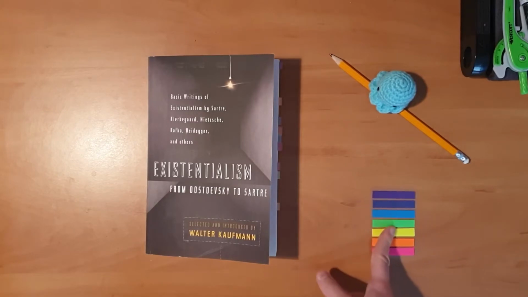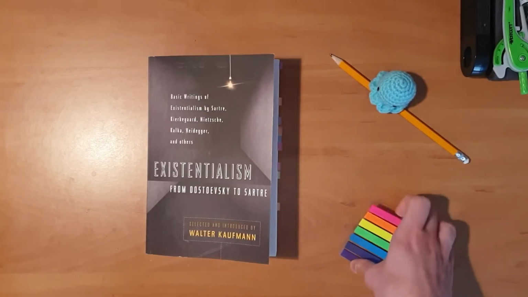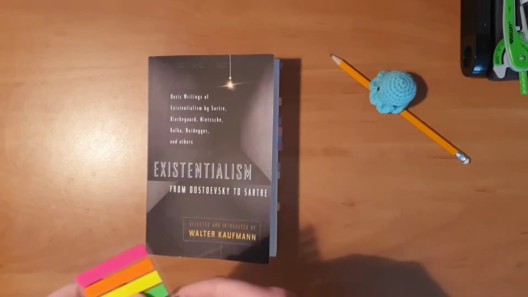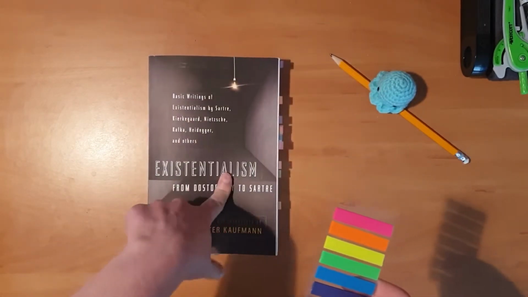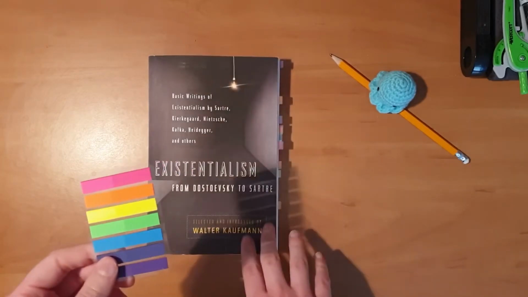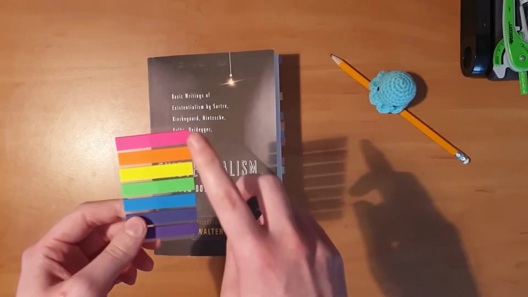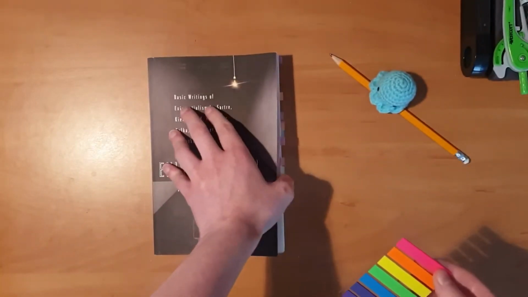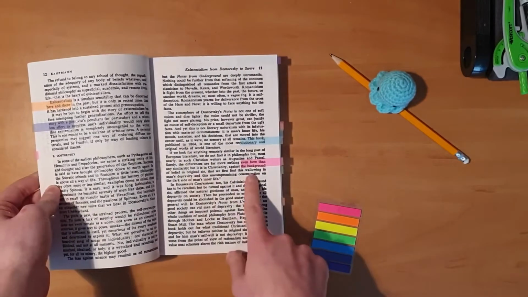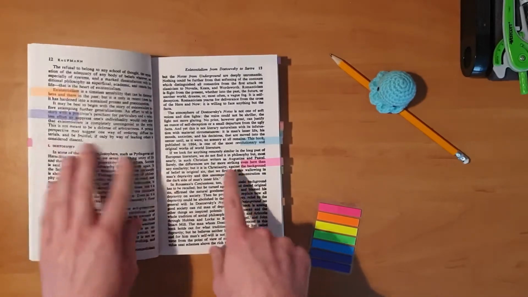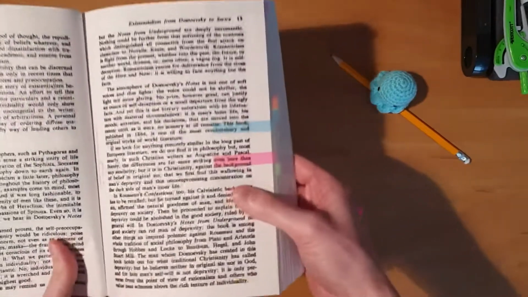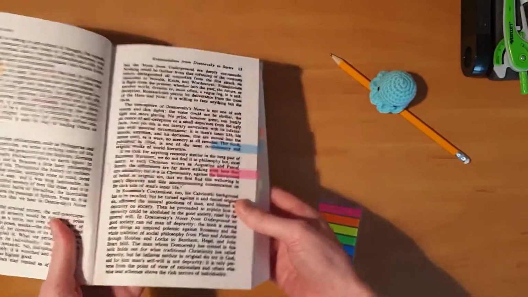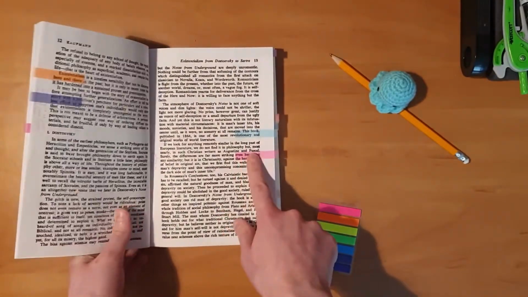I really like these, and I have a different colour code for each book that I use. For philosophy, I do physics as well, so for philosophy I use pink for quotes. Any quotes that I think would be useful, I underline with a pencil. You can't really see it, it's a bit faint. I underline it with a pencil, make a little note of what I was thinking about it, and I tab it in pink.